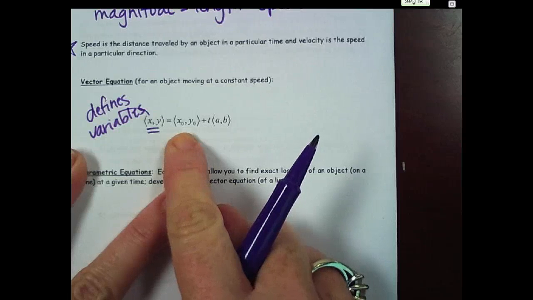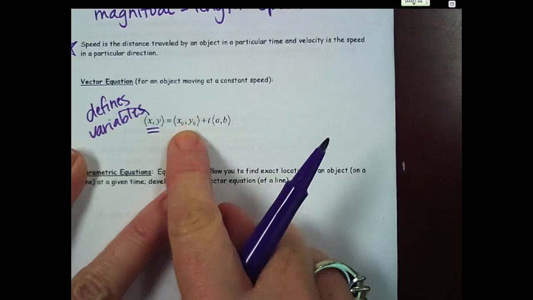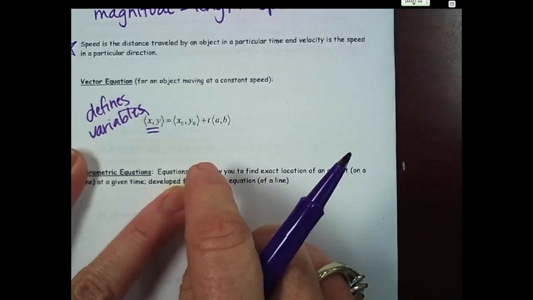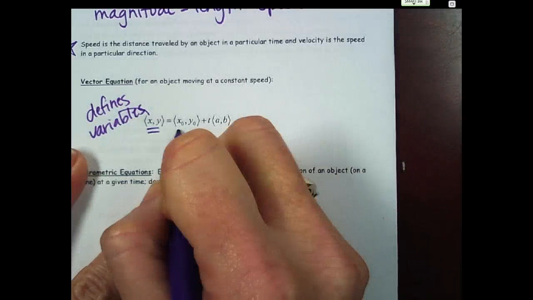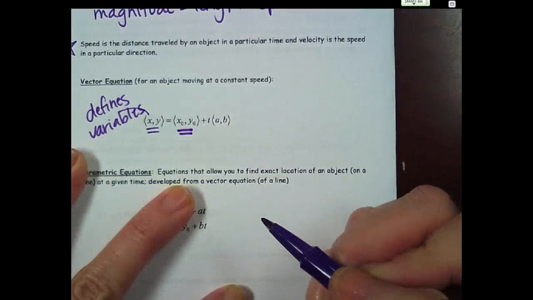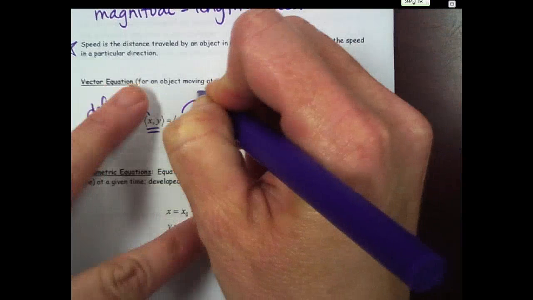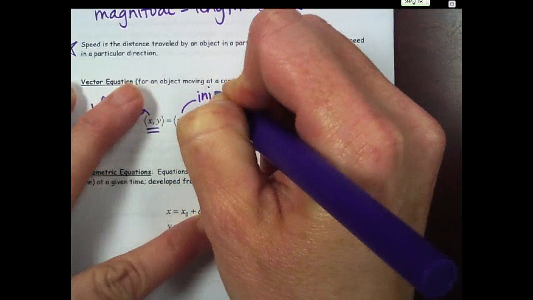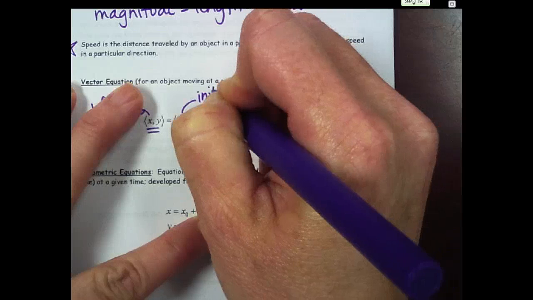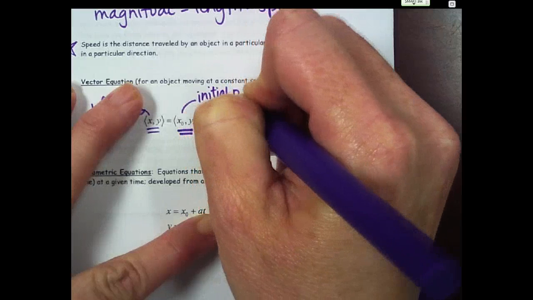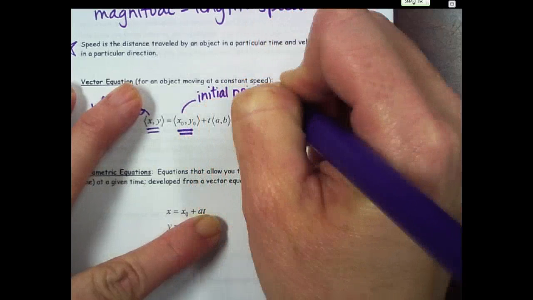It's the initial point. This first point it gives you is the initial point, but it's going to put it in vector form.